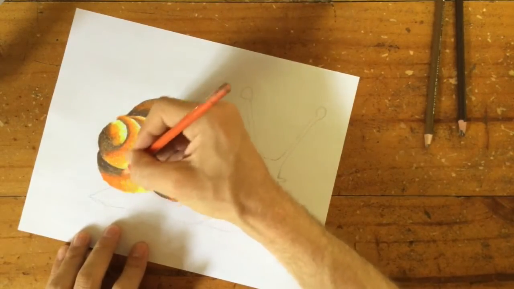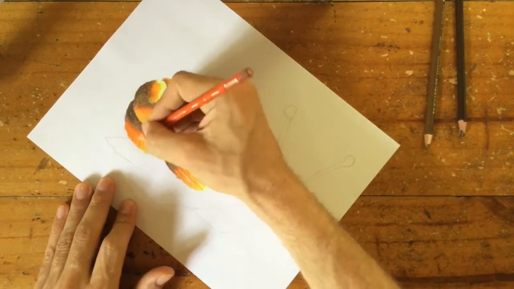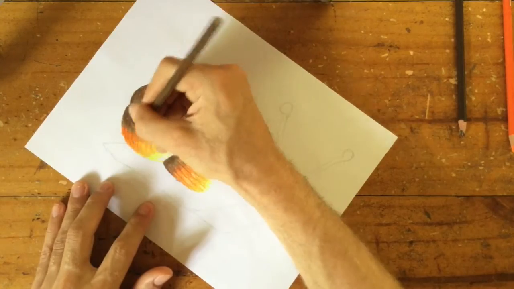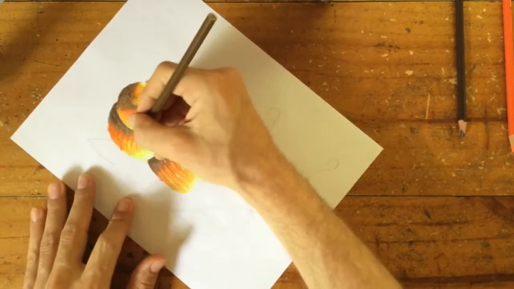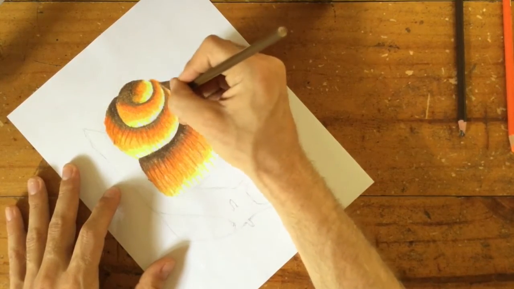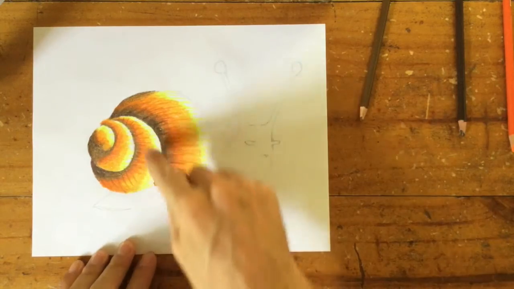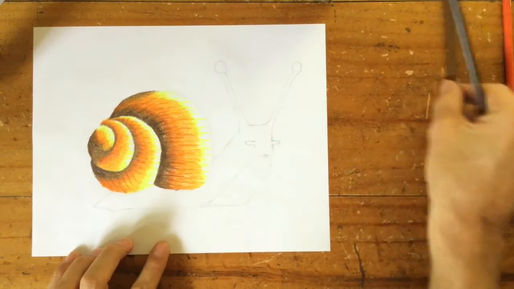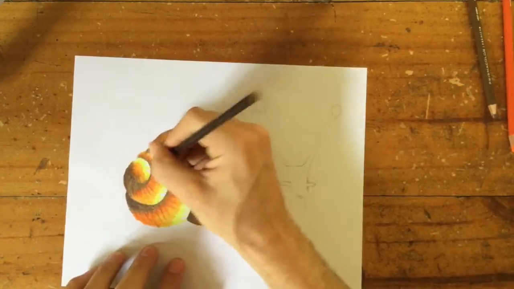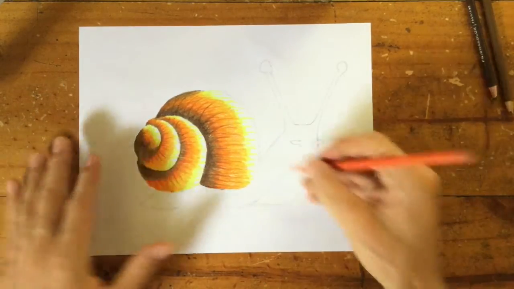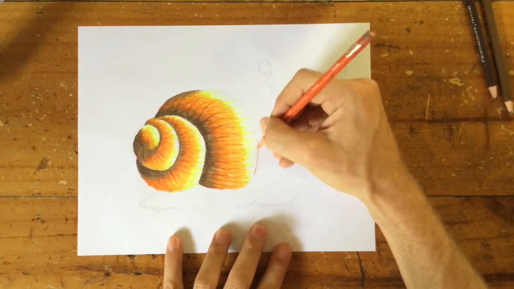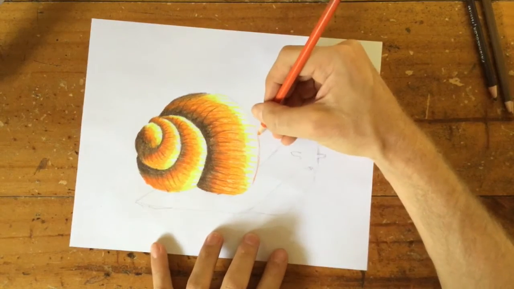Now here, see how I'm changing the line to go around the shell. See if when I use the brown, you'll see that more maybe. Okay, so that makes the shape, doesn't it? That helps us see the shape. This furthest edge of the shell needs to have a line as well. I'm going to use the orange, just faintly to start with.